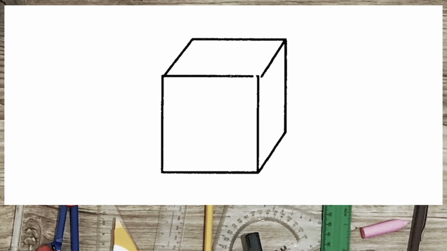Earlier in this video, I have mentioned that there are 3 axes in an oblique drawing. Can you still remember? If yes, can you enumerate the 3 axes that I have mentioned? Very good.